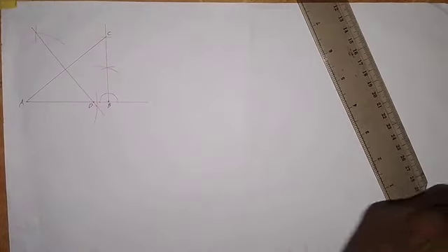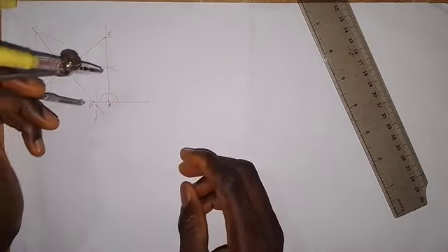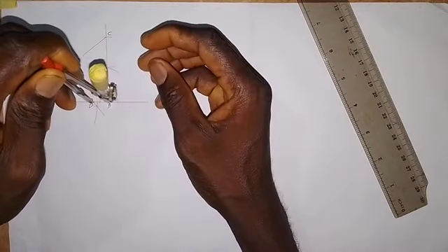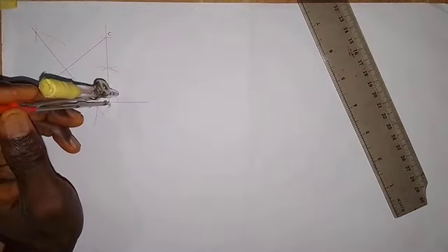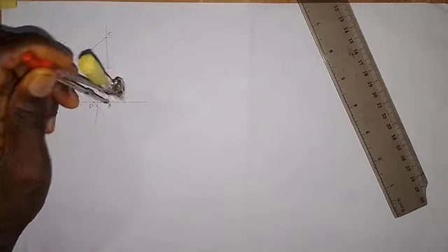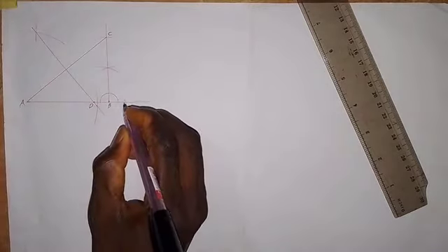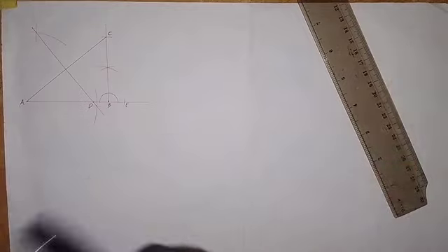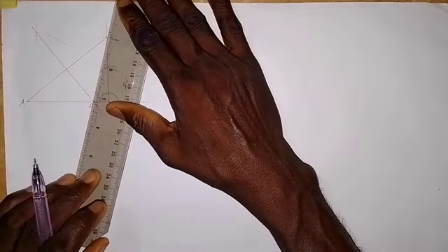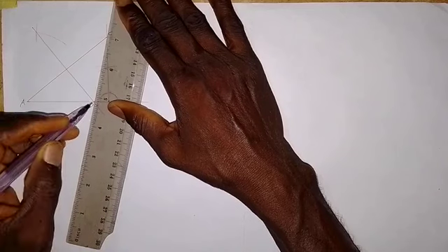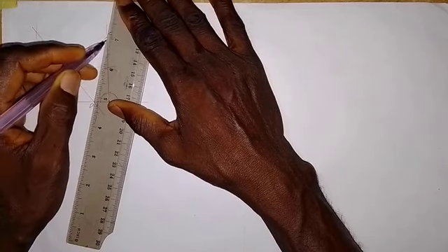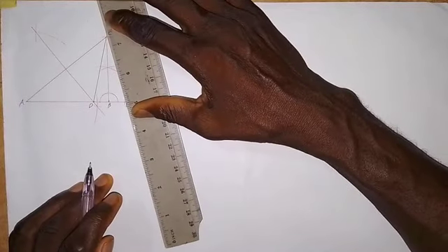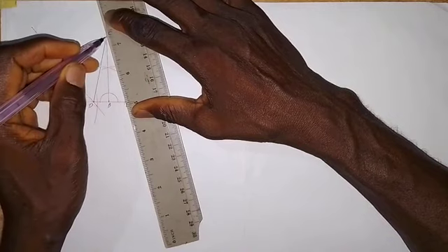Then we take the distance BD. With the compass, we put the pinpoint at B and make an arc on this line. This point is point E. What we need to do now is to connect C and D together, and connect C and E together like this.